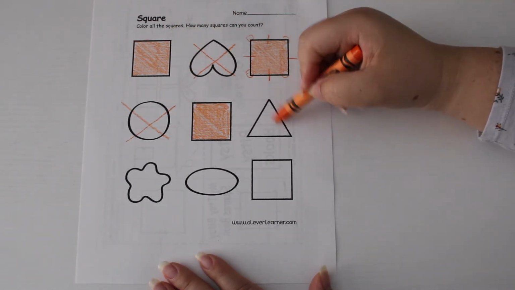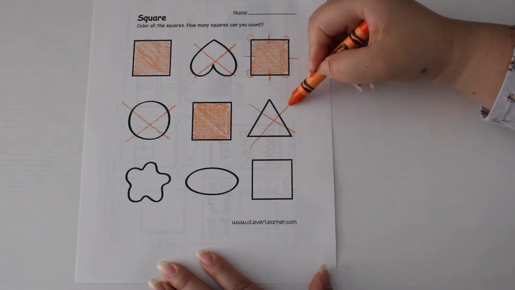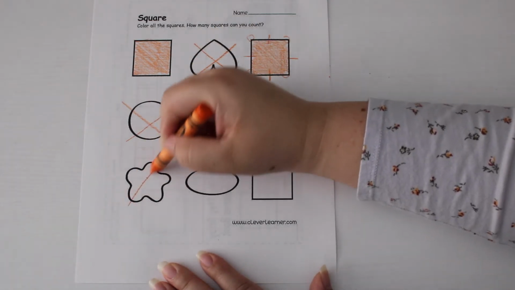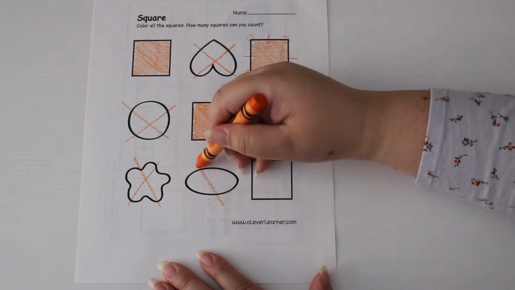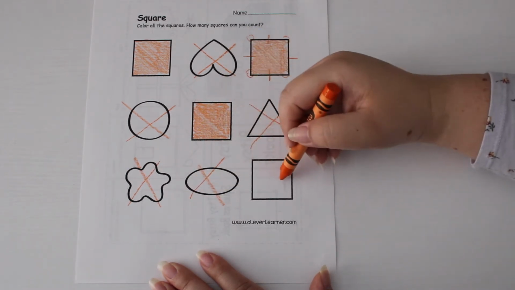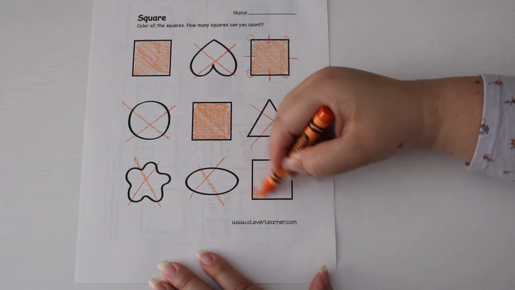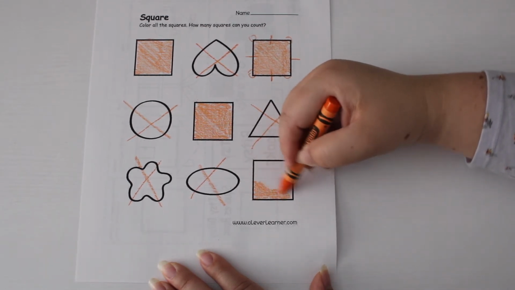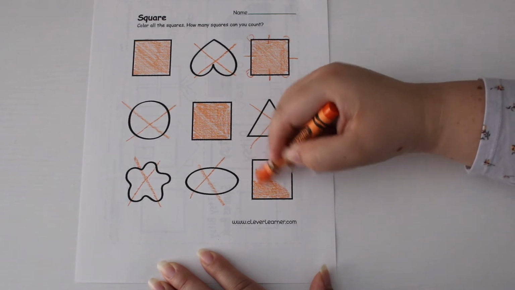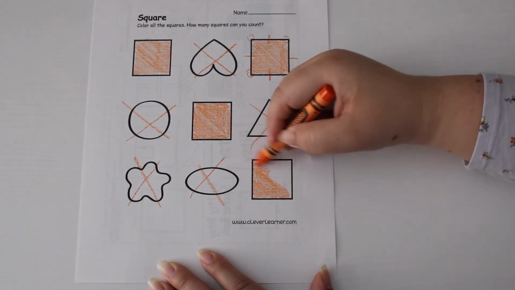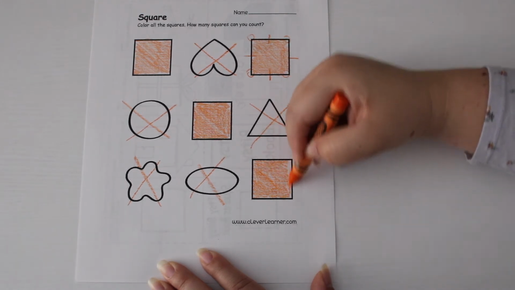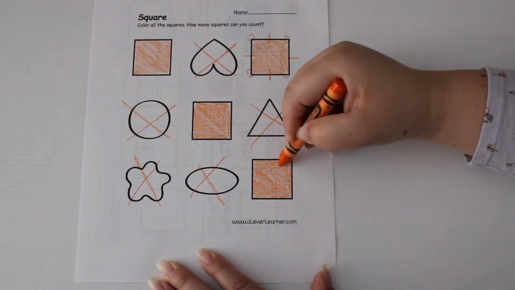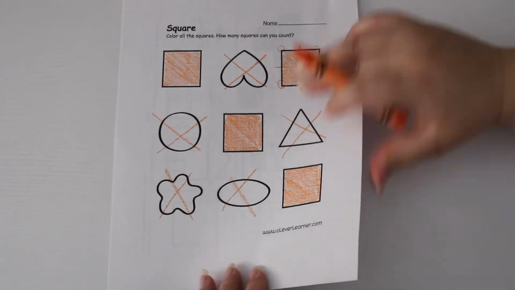Is this a square? No, it's a triangle. Is this a square? Nope. Is this a square? No, it's an oval. Is this a square? Yes. It is a square. Just color it. And move on to the next page.